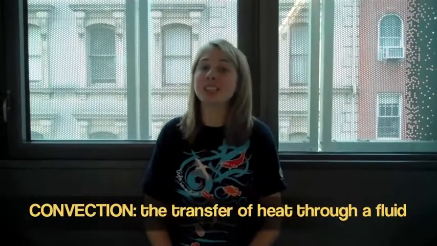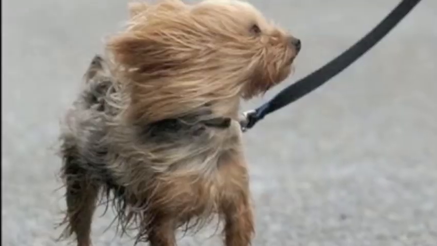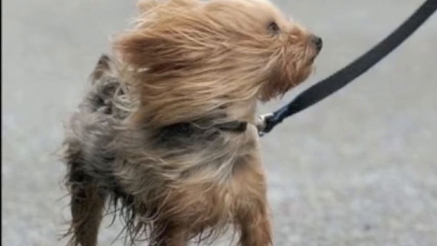Now convection is the transfer of heat through a fluid. Fluid is like air, water, and so we can use this idea of convection to help us cool down our houses. Now, with convection, we want to focus on the movement of the air molecules, like a breeze. A breeze is when the air molecules move by you. So we want to see how the air molecules move when there's a change in temperature, like when something is warming up or when something is cooling down.